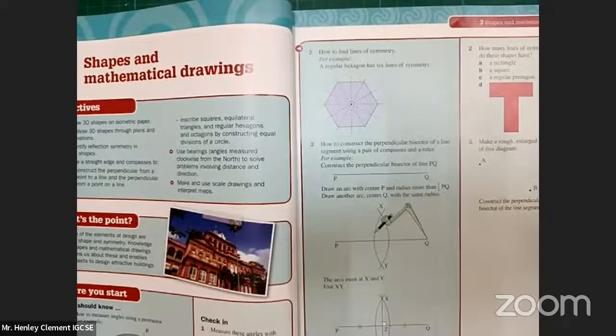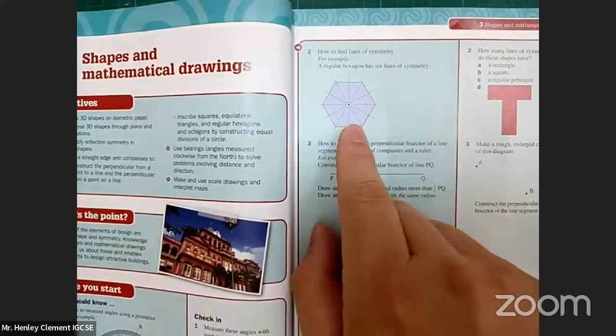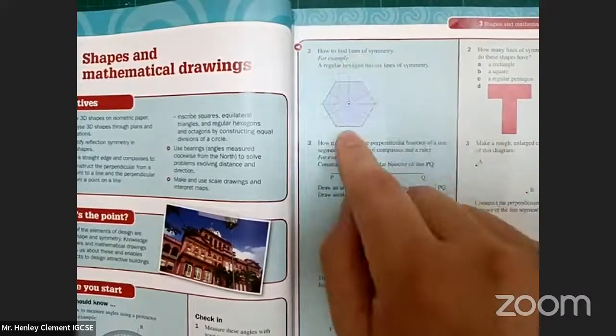You also need to know how to find the line of symmetry. This is a regular hexagon, which has 6 lines of symmetry. Usually we tend to draw only the corner-to-corner lines, but in between there will also be a symmetry line, so that both sides are balanced.